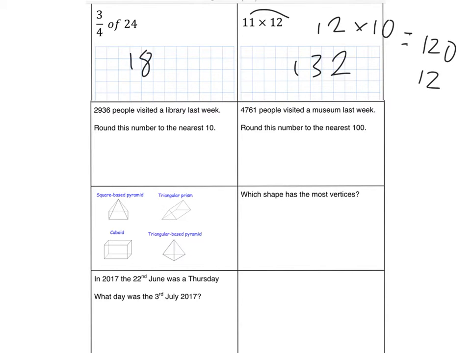Okay, the next question is 2,936 people visited a library last week. Round this number to the nearest 10. So we have experience of that recently. So it's 2,936. The nearest 10 is 2,940. 4,671 people visited a museum last week. Round this number to the nearest 100. So you're looking at the 61 here. And 61 rounded up to nearest 100. So you go up because it's more than 50. So this becomes 4,800.